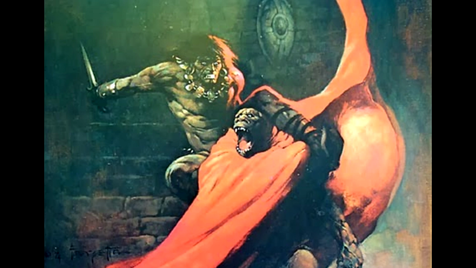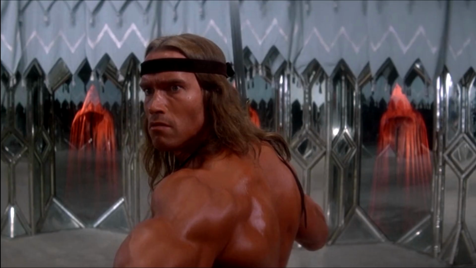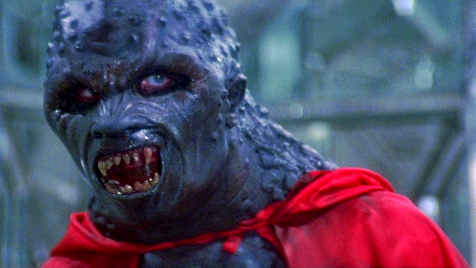Next up is an idea based on Robert E. Howard's classic Conan the Barbarian tale, Rogues in the House, originally published in a 1934 issue of Weird Tales magazine. In that story, Conan fights an intelligent ape wearing a red cape.